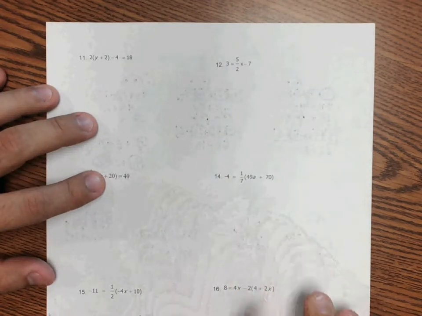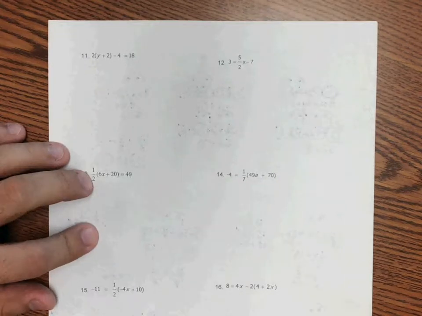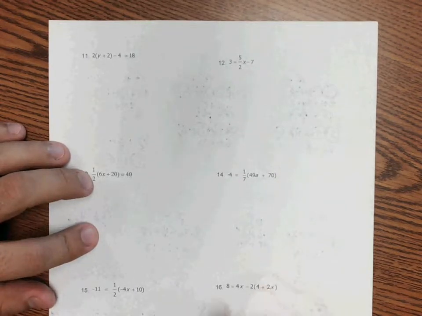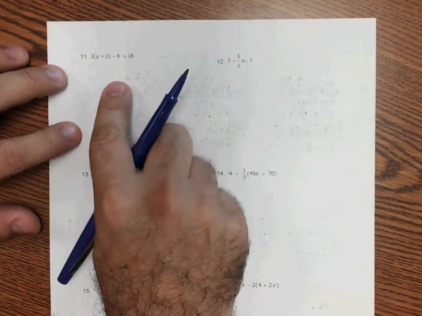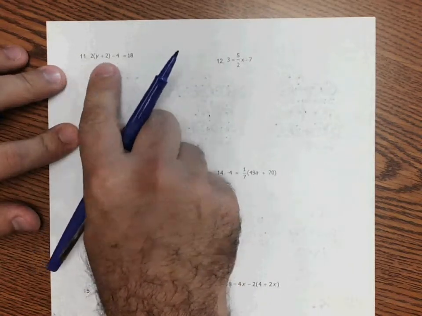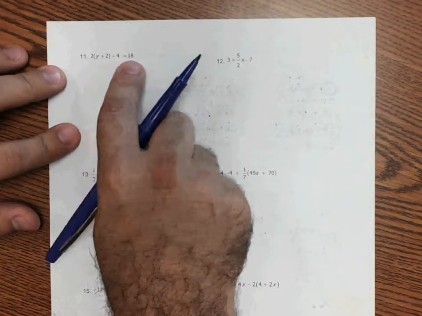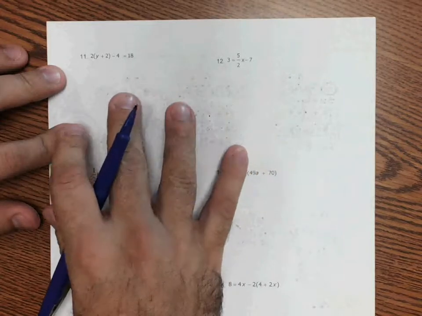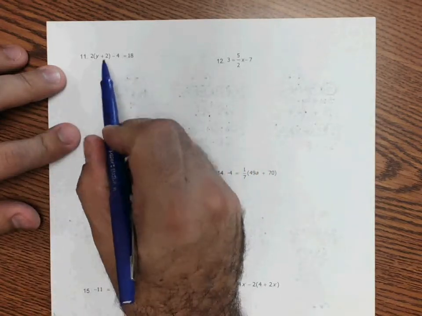Side 2, we have 6 more problems, each more complicated than the last, of course, but we're going to go ahead and knock them out. So, first problem, 2(y + 2) - 4 = 18. Nothing super complicated about this one. We're just going to go ahead and plug it in the way we did before.